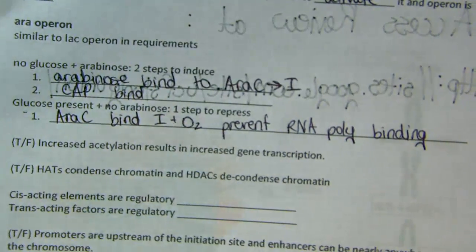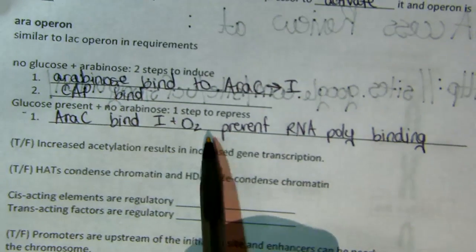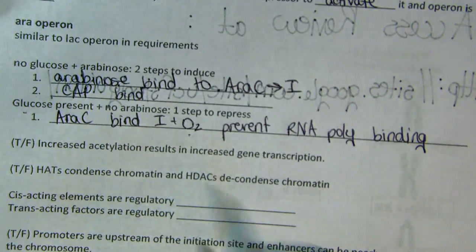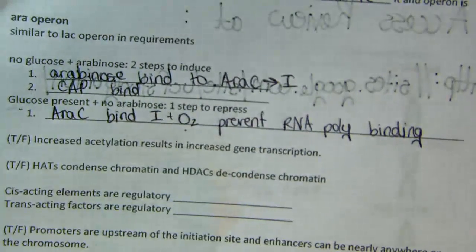So the exact same kind of conditions as the lac operon. It's going to use oxygen and its own product to prevent polymerase from binding, because now we have glucose again and we don't need another form of energy.